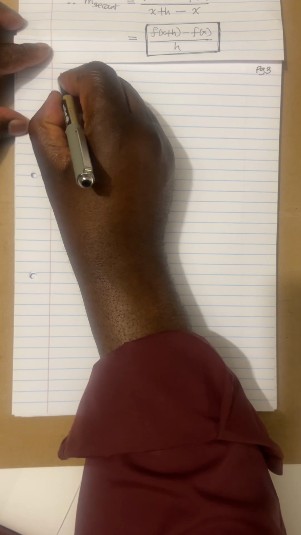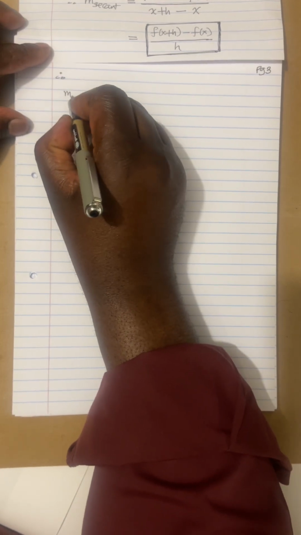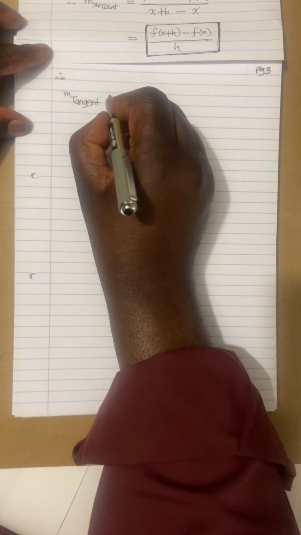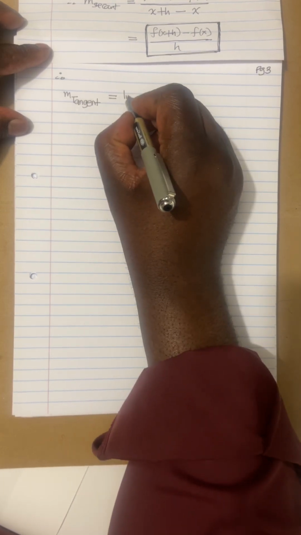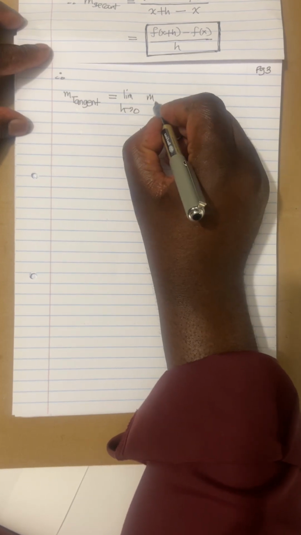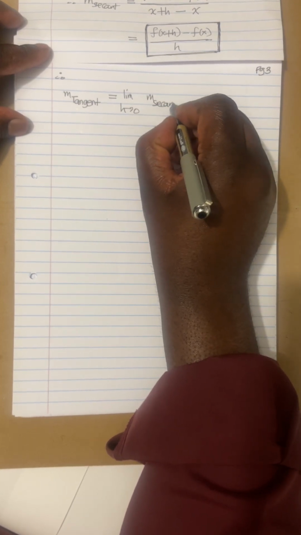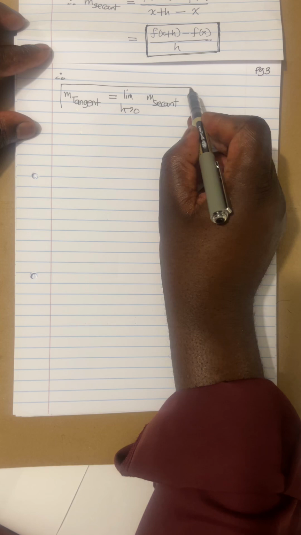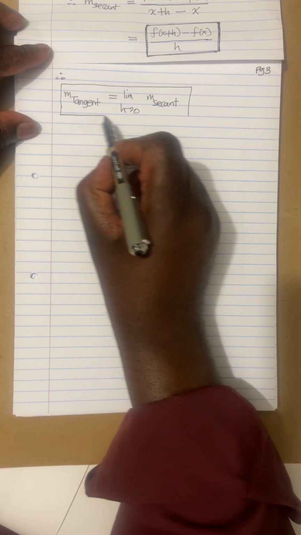On my page 3, I'm going to say, therefore, m tangent must be equal to the limit as h approaches 0 of m secant. Now this is absolutely critical, because I'm going to change that notation shortly.